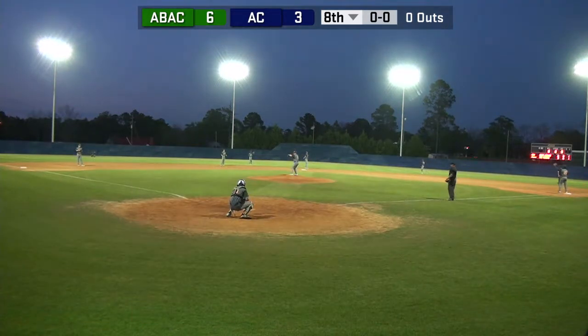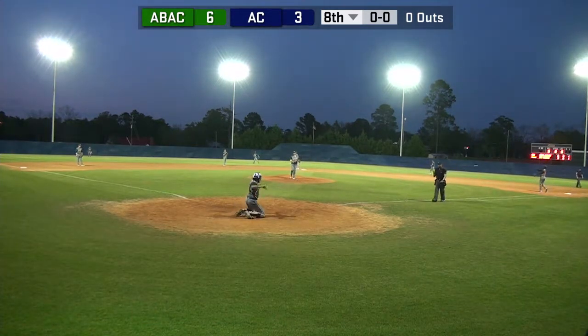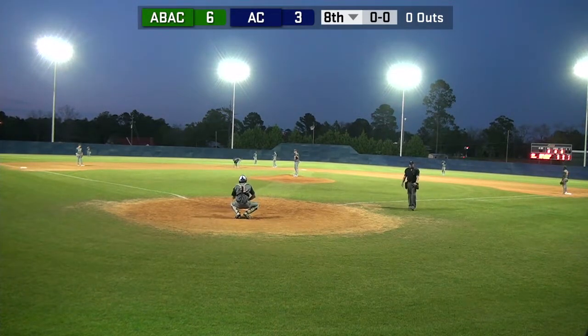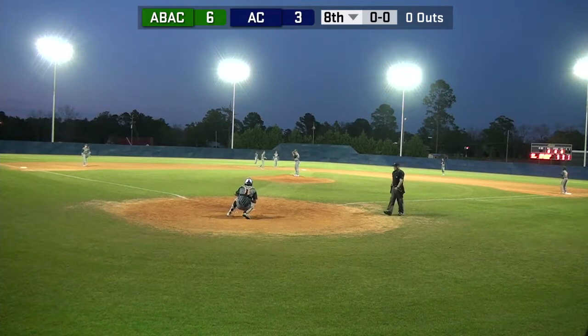I believe that'll be the only time we'll have to get this one in since we had a kind of a protracted start. Looked like Blake Howell's back out there for inning number 3.